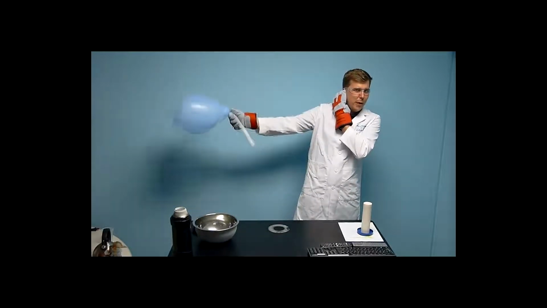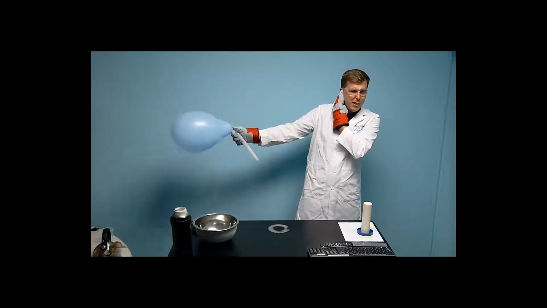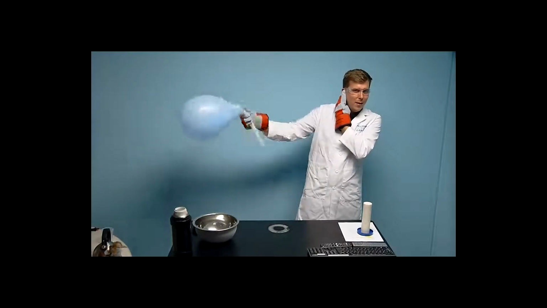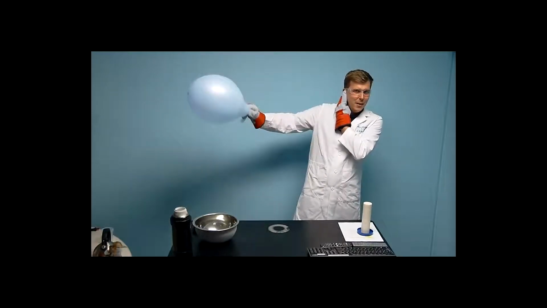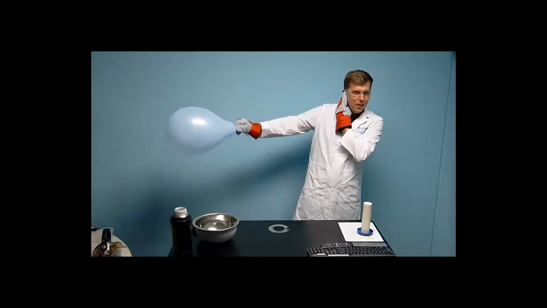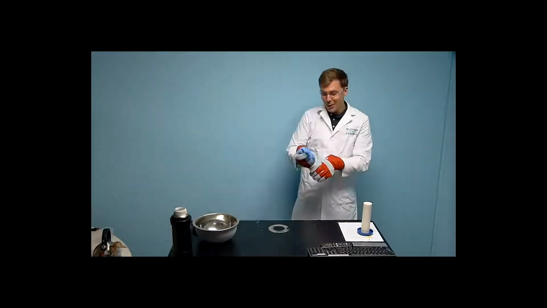Kind of swirl this around. The balloon gets bigger and bigger and bigger until eventually we end up with an explosion. Oh boy, we might have got lucky here. Let's see. There we go. That was pretty loud.